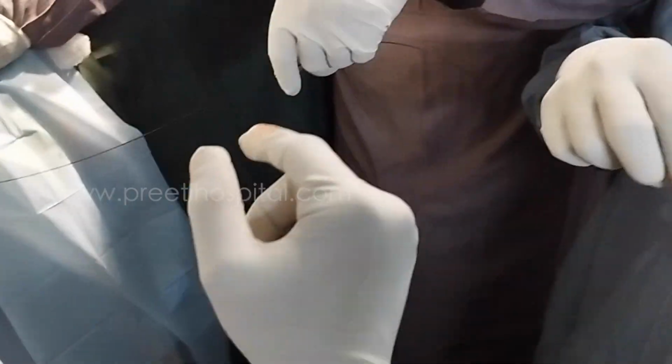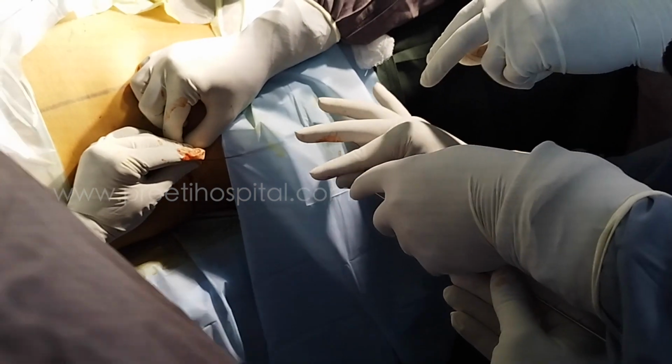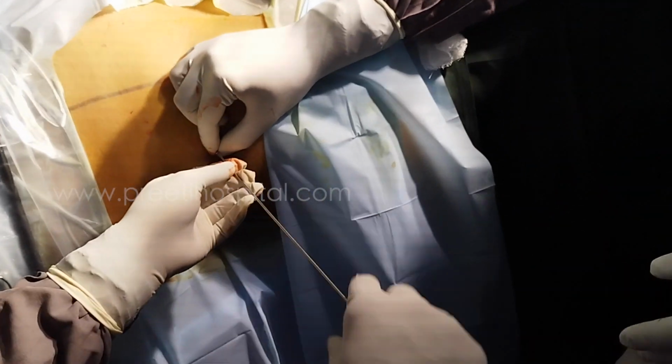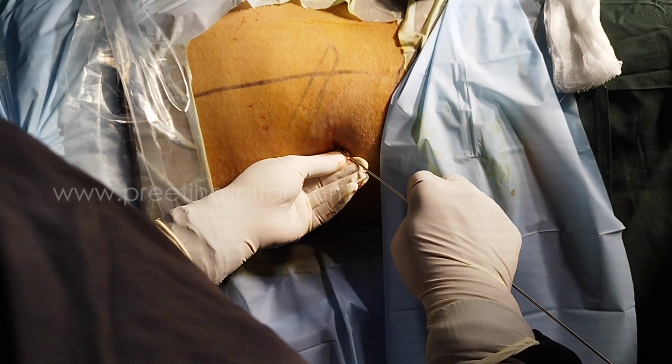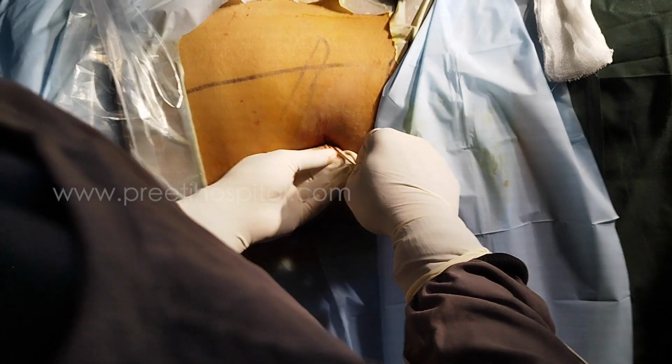But in a thick, muscular patient you have to do it. This is my favorite thing: rectus sheath dilatation. Now I will put the central rod. Whatever the dilation, 18, you put the dilatation. See, slowly I am going. Whenever you do this, before entering the kidney, slowly it entered now.